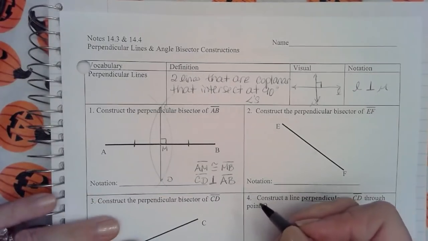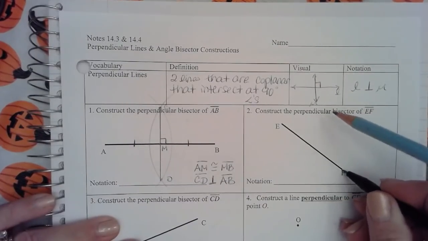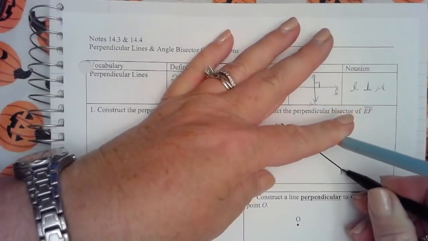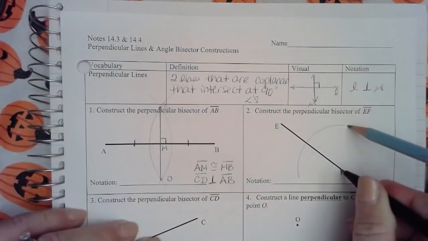We're going to do one more of these together, and then I'm going to have you do one on your own. So to construct the perpendicular bisector of EF, I go from F and go a little bit more than halfway, and I do an arc.